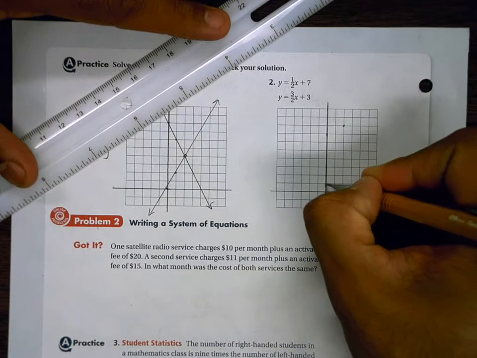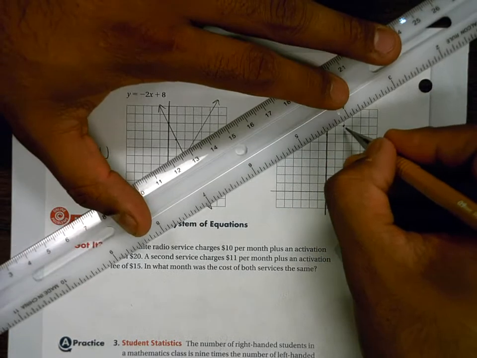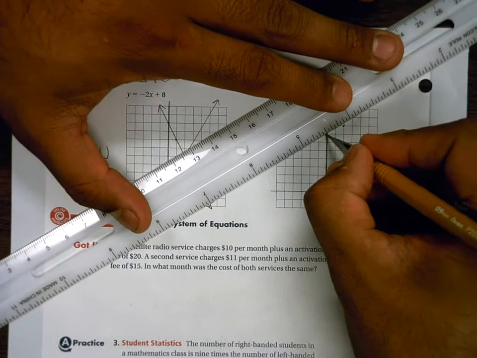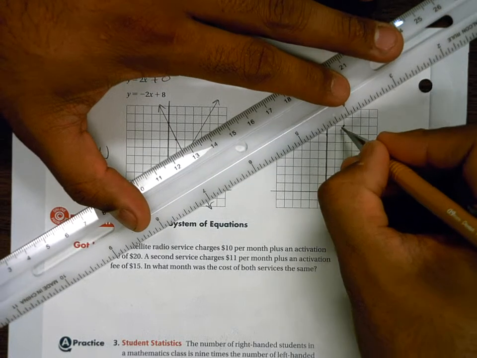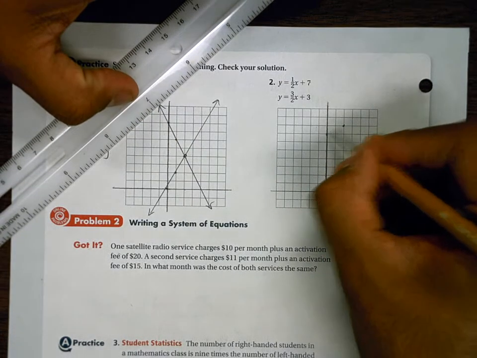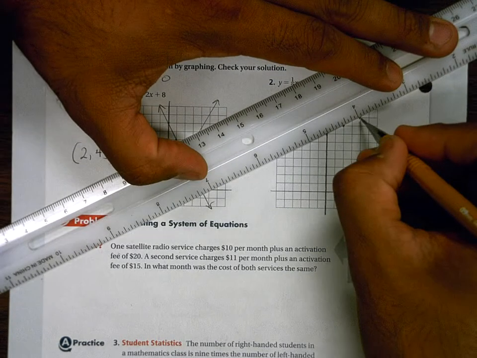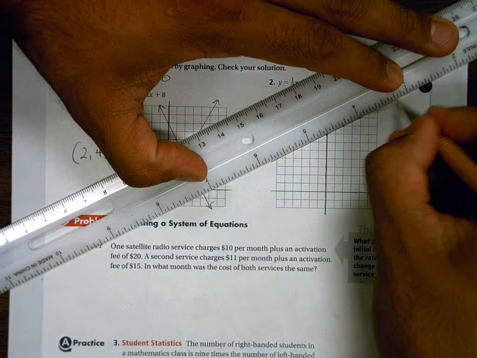I kind of lost my place here. 1, 2, 3, 4, 6, and 7. Okay. And I'm going to go ahead and graph another point just to be a little bit more accurate. So I'm also going to go up 1 and 2 more again. So I kind of have 3 points to hit. It's going to make me a little bit more accurate here when I graph.